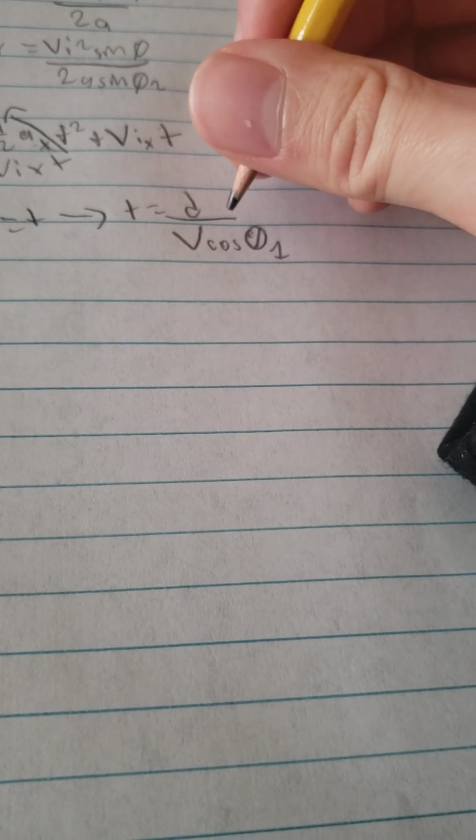So we can isolate to solve for t here, and t equals d over v cosine of theta 1, and that will be our t.